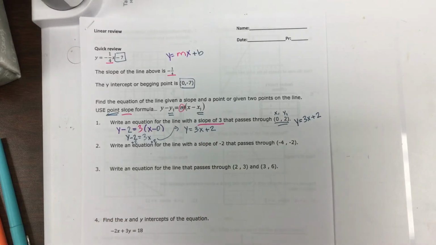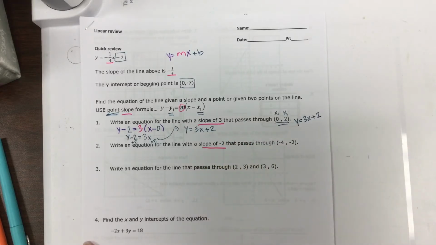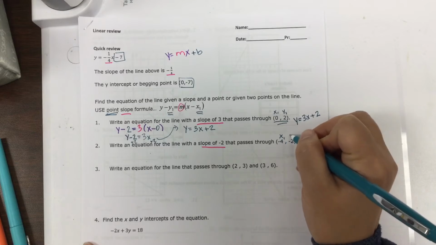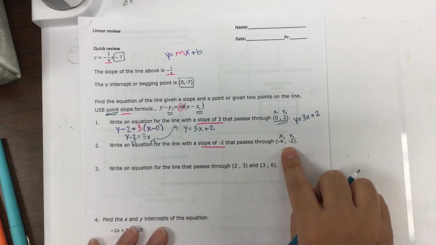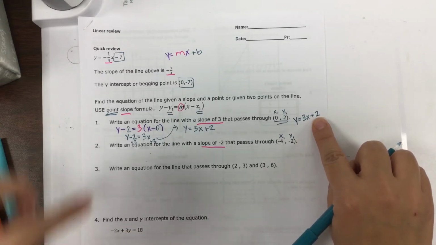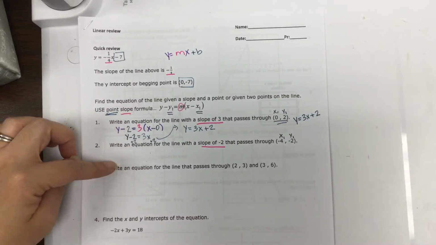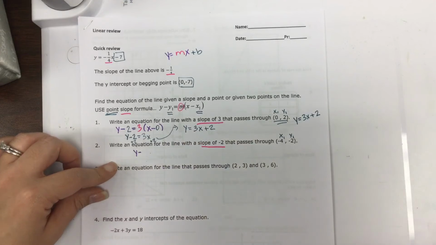Looking at the second problem, same thing. We have a slope of -2. We are writing the equation, and this time it's going through the point (-4, -2). This is not the y-intercept, so I cannot go straight to my equation. I have to do that point-slope formula, distribute, and then isolate the y variable. So we have our y minus.